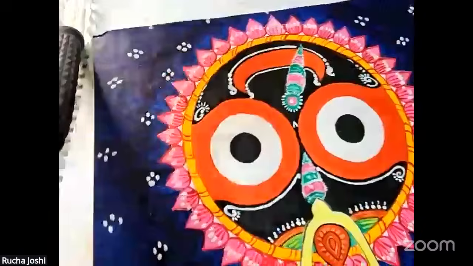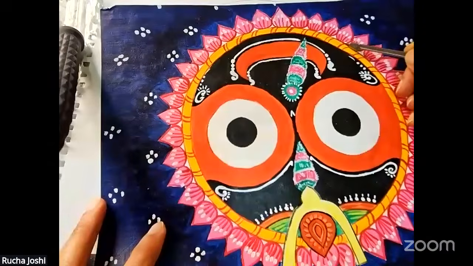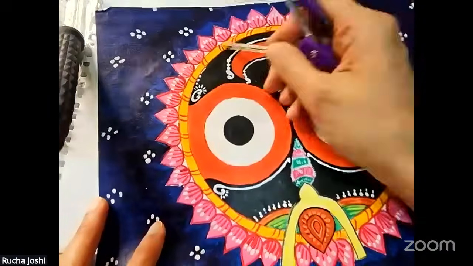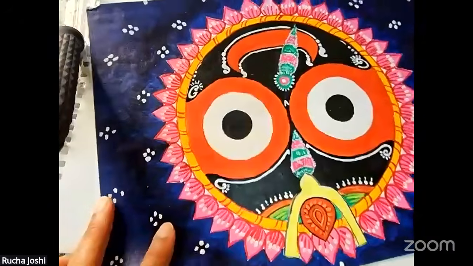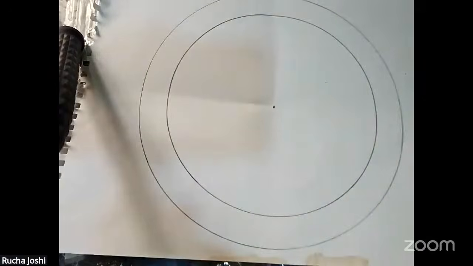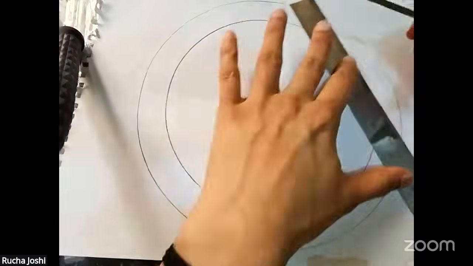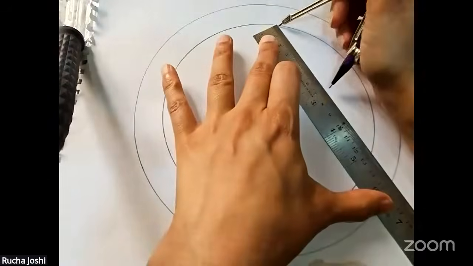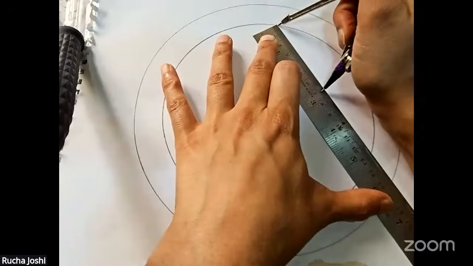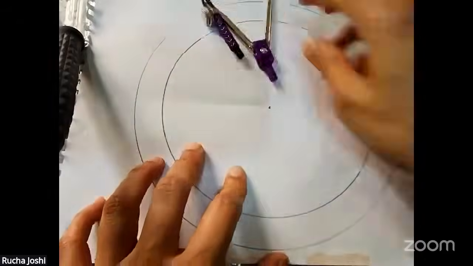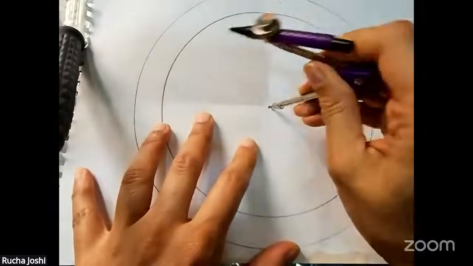That is this circle, the one with the yellow outline. And there will be one more inner circle for the border, which will be about 7 centimeters on your scale. So 10, 8, and 7. Every time the center point will be the same.